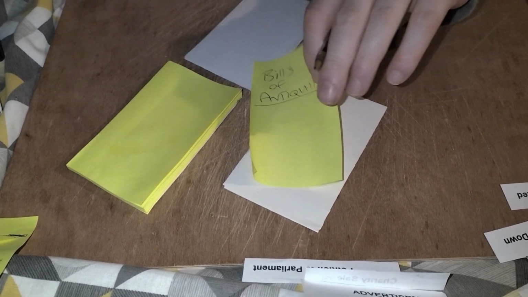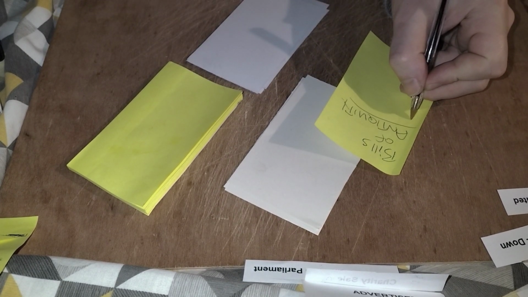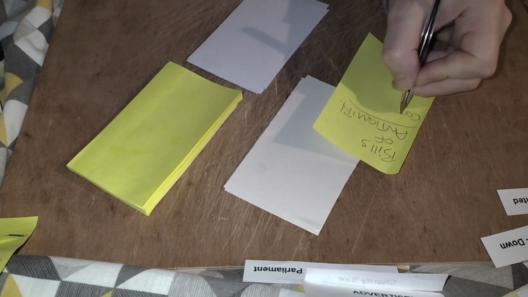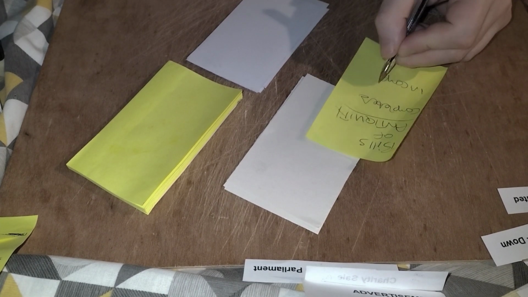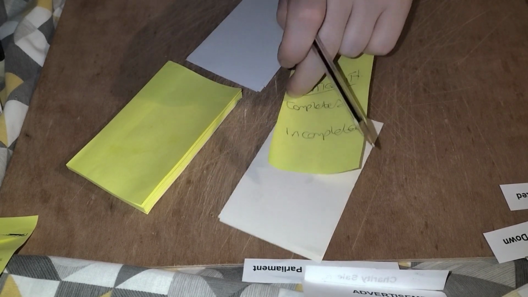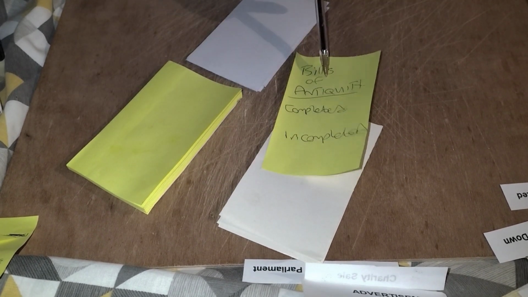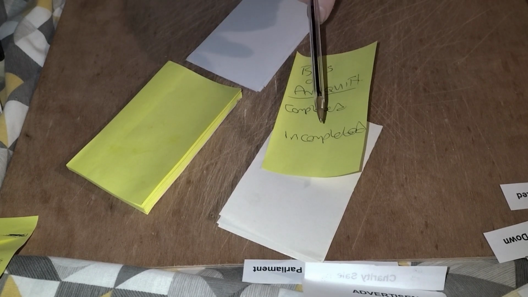And in it, they say completed and incompleted. There are 2 different types. Bills of antiquity completed and bills of antiquity incompleted.